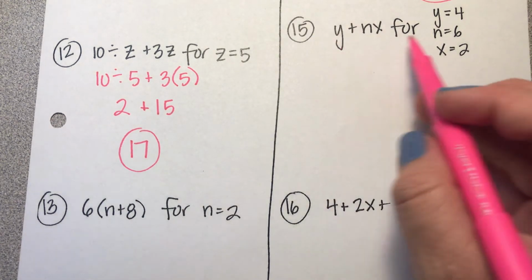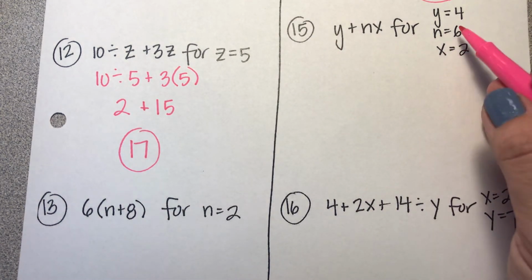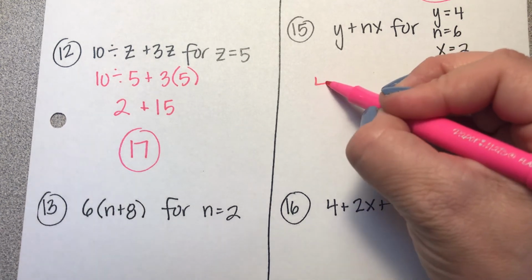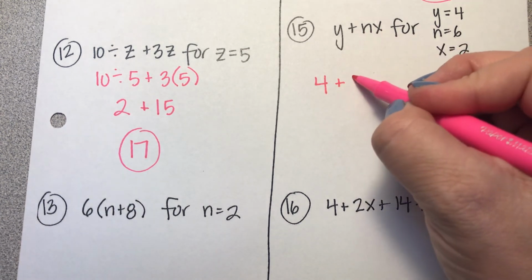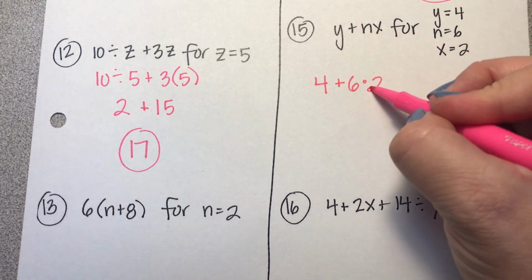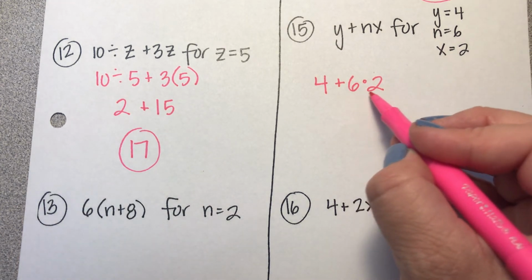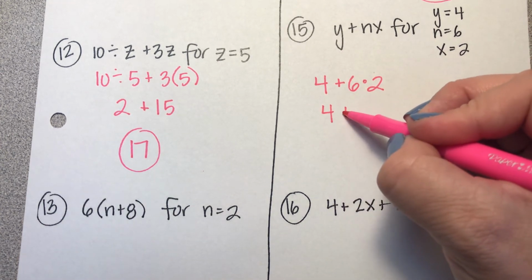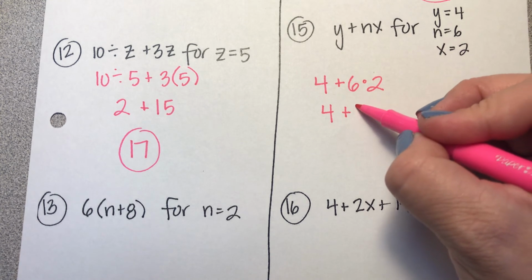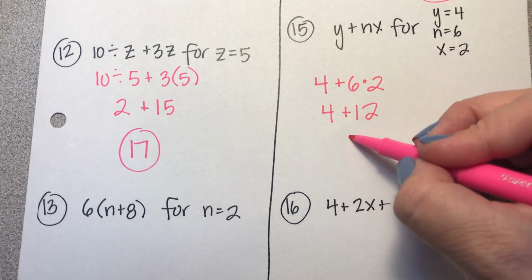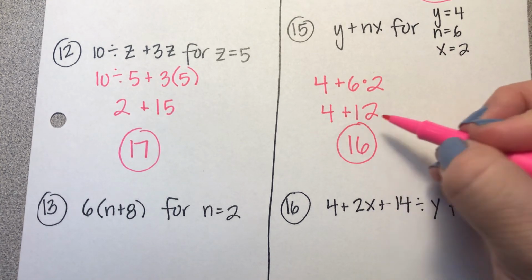And then on number 15, I have 3 different variables to plug in. So I have 4 plus n times x. So PEMDAS, multiplication comes first. 6 times 2 is 12. 4 plus 12 is 16.